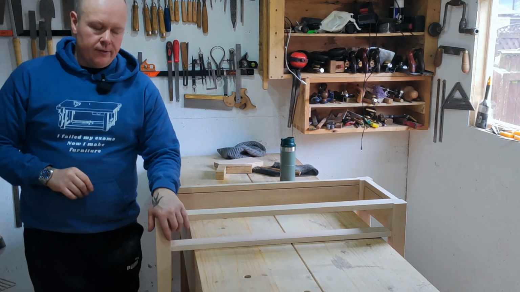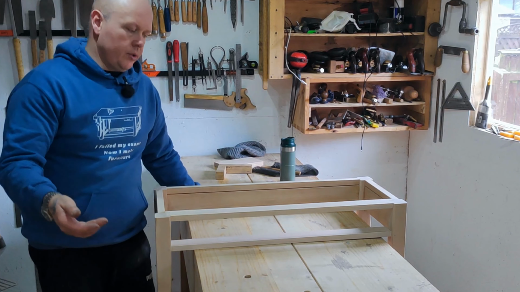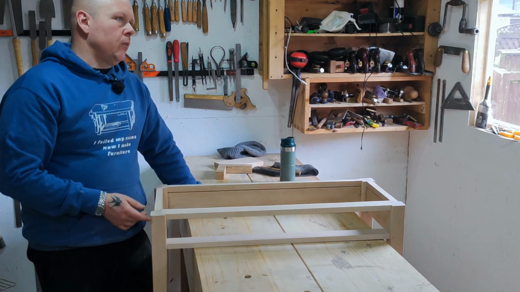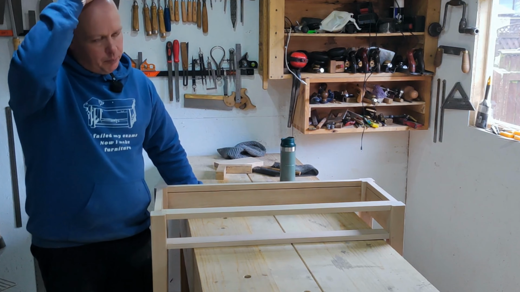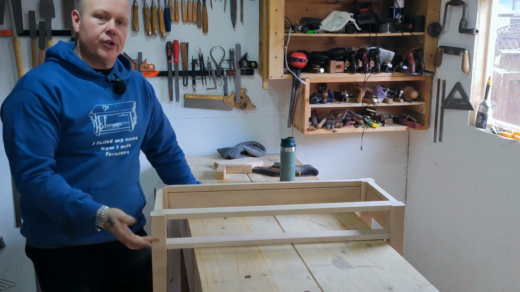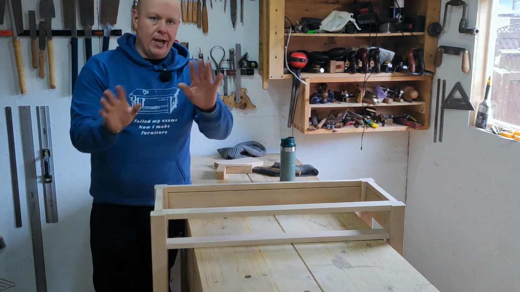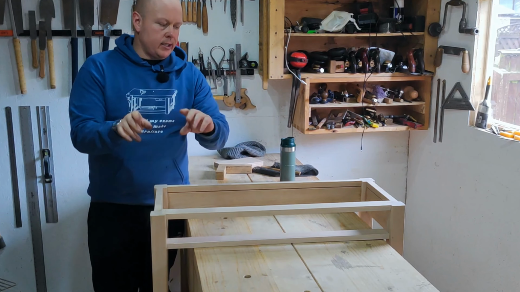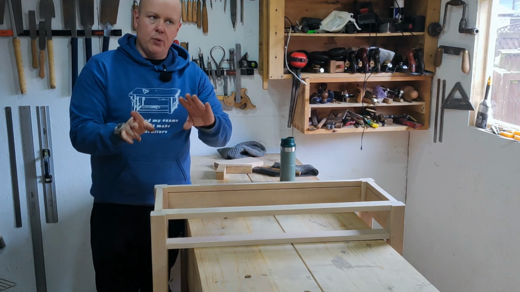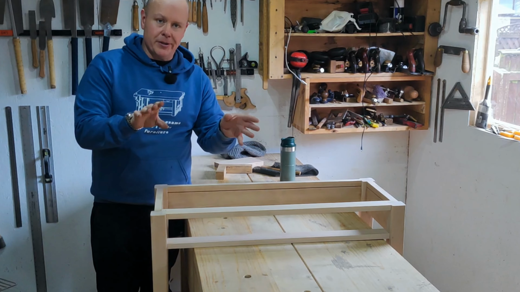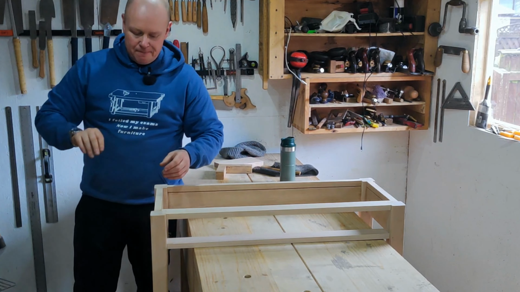You haven't got that at the front, because there's going to be a drawer fitted here. So you will get a little bit of support when the drawer is inserted into the table, because if there is some racking left to right, the framework should hit against the drawer, and the drawer should help it not to rack too much.